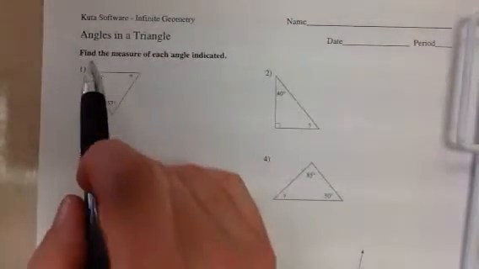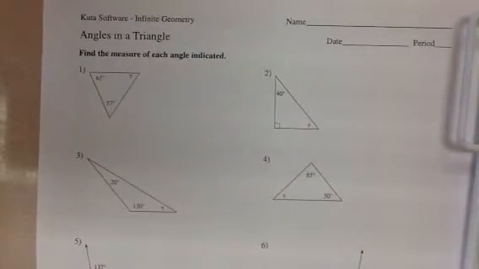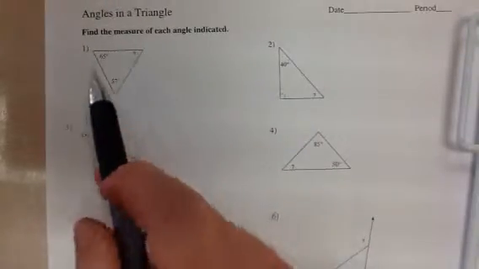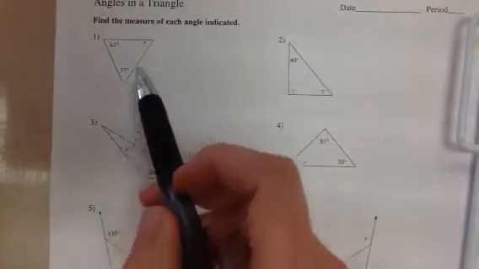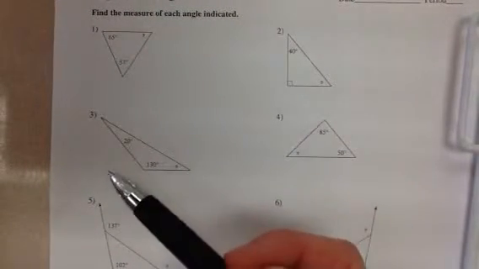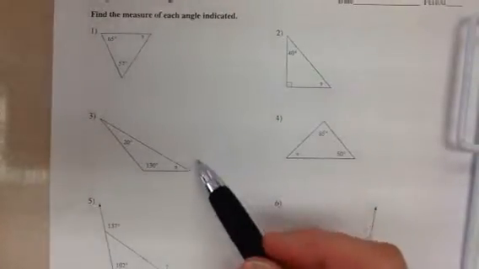So these are angles in a triangle. Find the measure of each angle indicated. These require us to apply the new idea that we learned on Friday about the angles in a triangle. It's an idea that you actually already knew from middle school, but then we had to prove it. So now we're talking about the application of the idea.